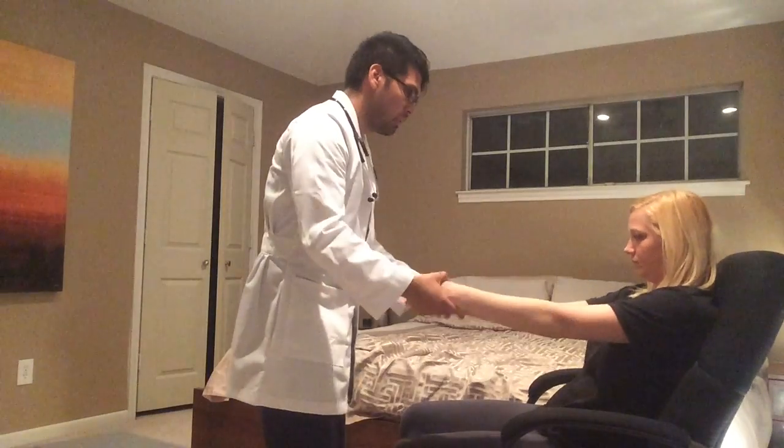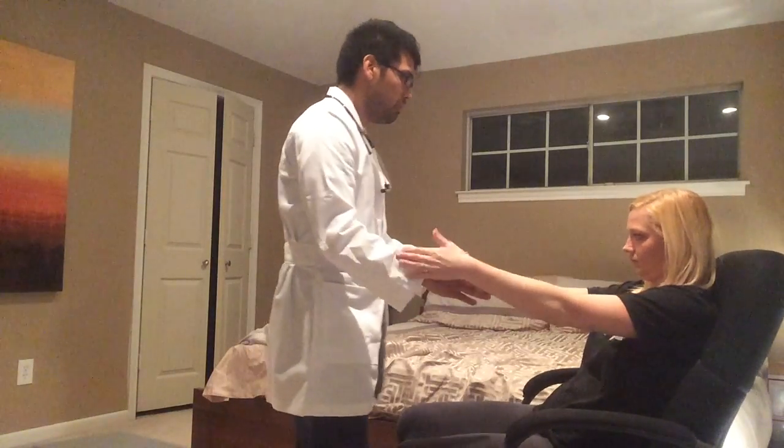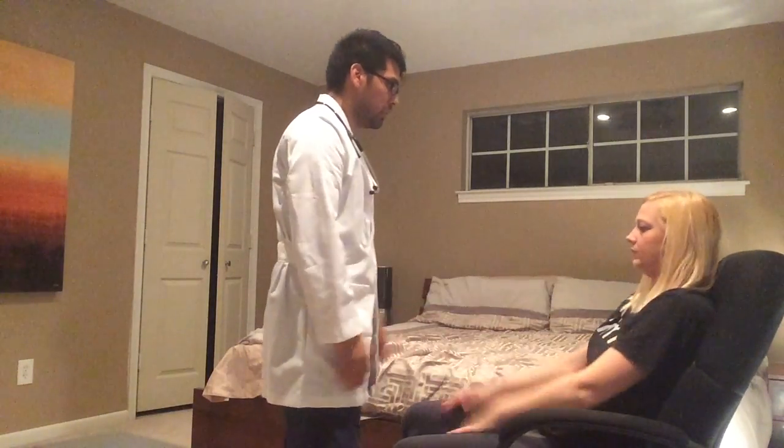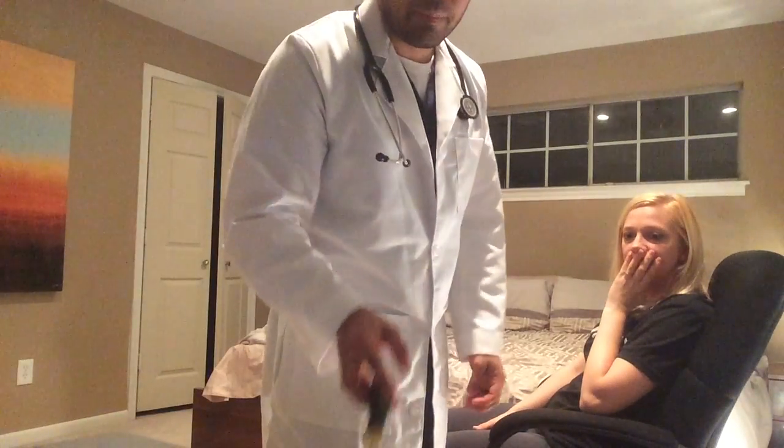Lower them. Push out. Push in. Very good. So she's got normal muscle tone as she's moving her hands and squeezing, which is fine. At this point too, we could also do sensory stuff.